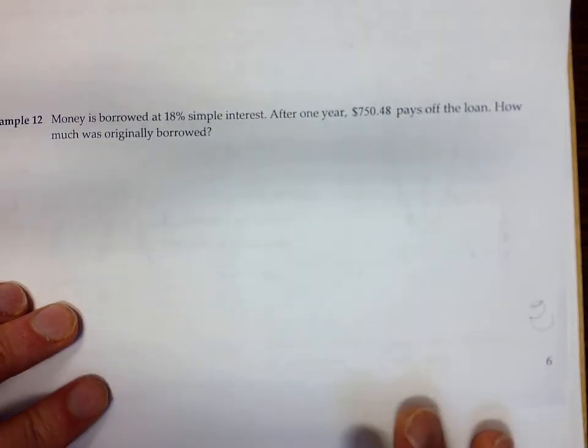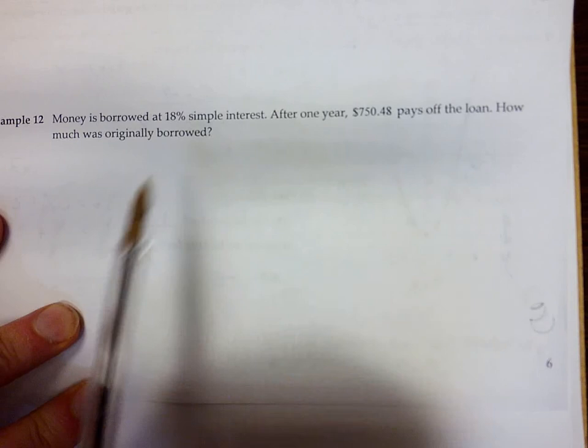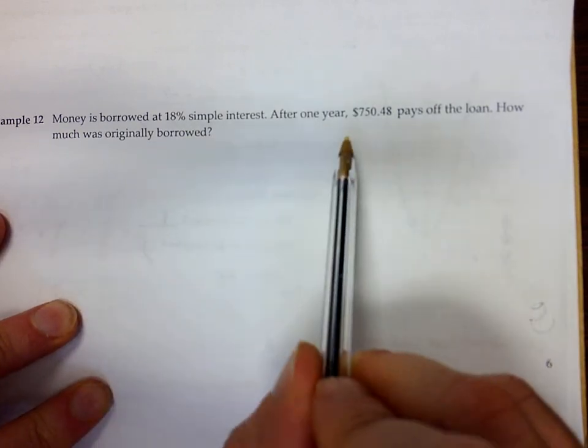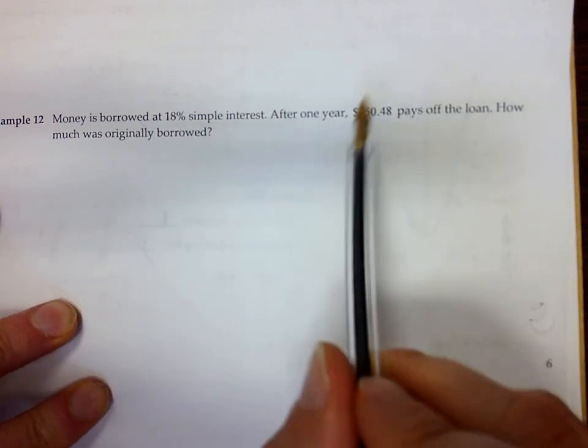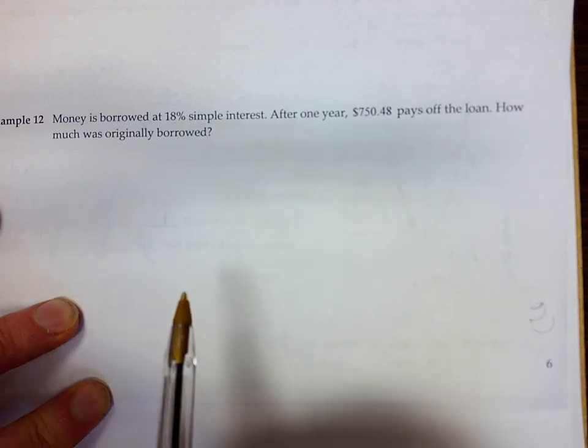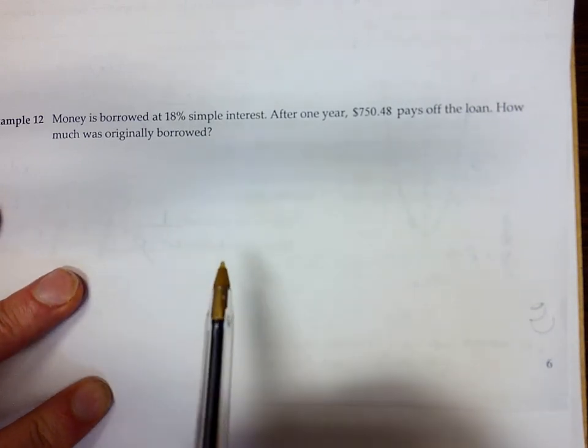All right, our last example. Money is borrowed at 18% simple interest. After 1 year, $750.48 pays off the loan. How much was originally borrowed? Whew, that's a lot to unpack.